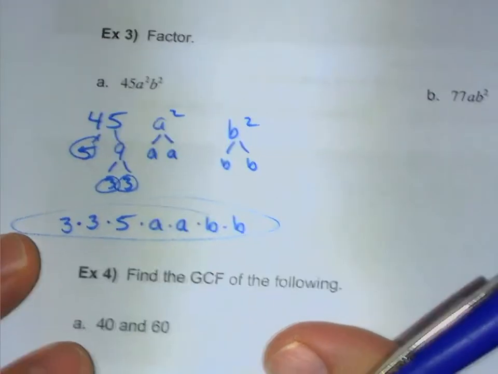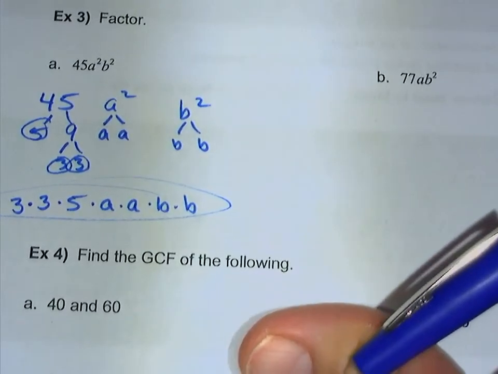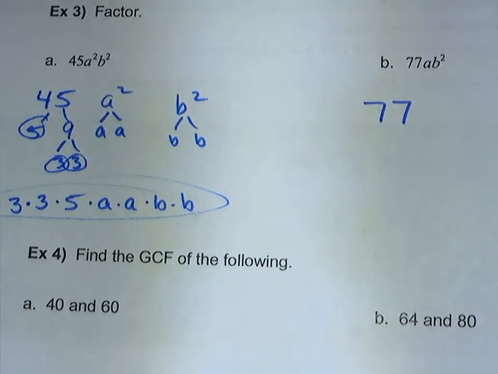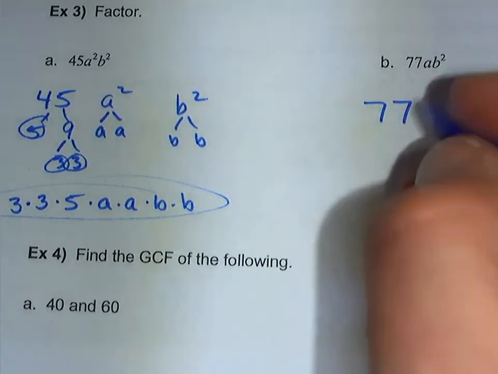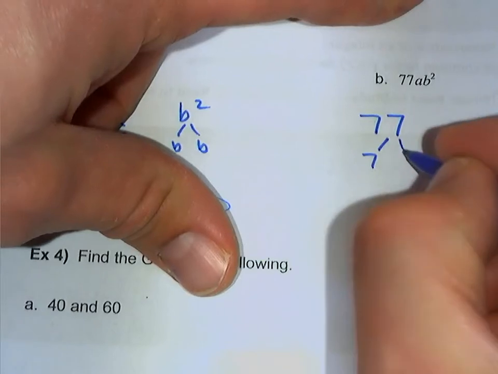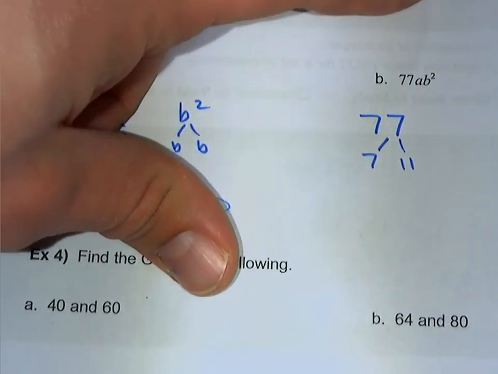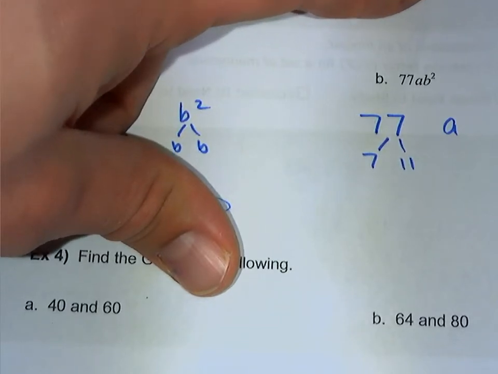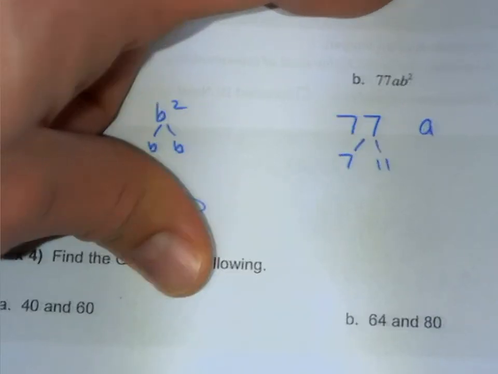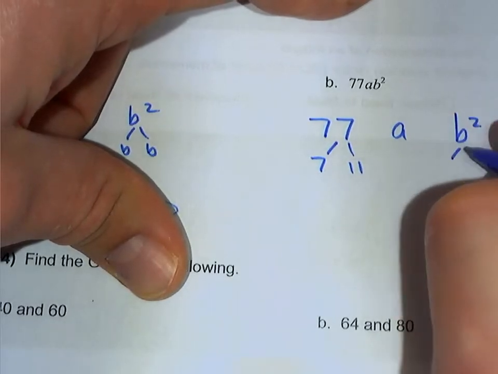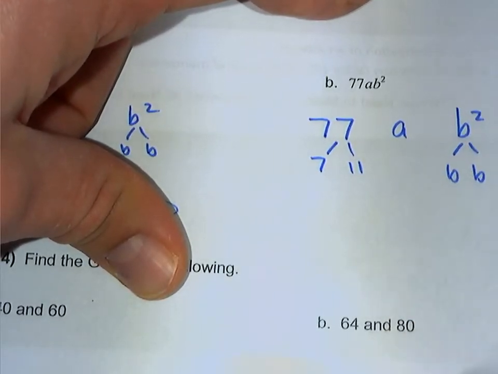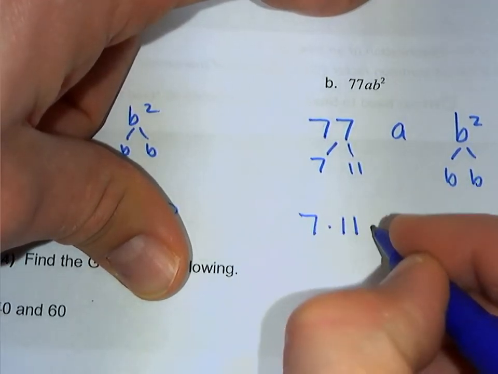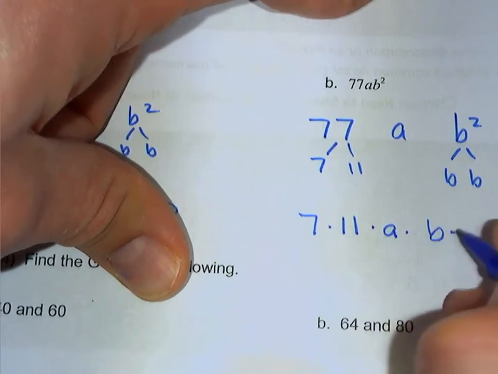All right, then we take a look at B. Now we got 77 A B squared. Let's break down 77. What's 77, y'all? Divide by 7, we get 11. Perfect. A is just A. You can't break that guy down other than A in itself, so that guy's broken down all the way. And then I have B squared. Well, we know what B squared is, right? B B. So that's 7 times 11 times A times B times B.